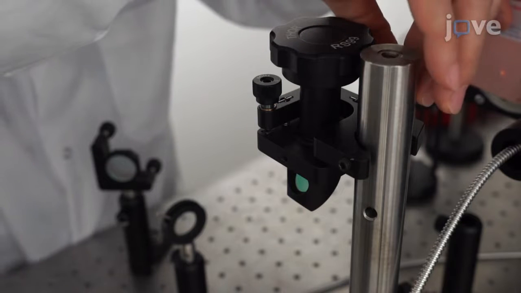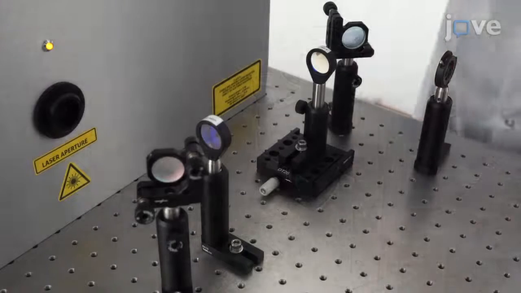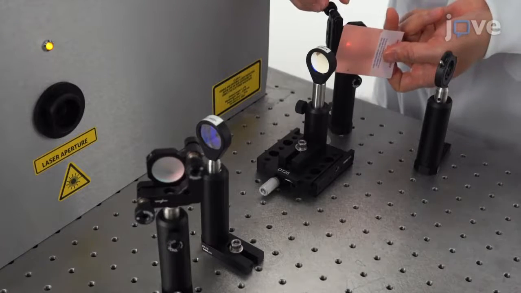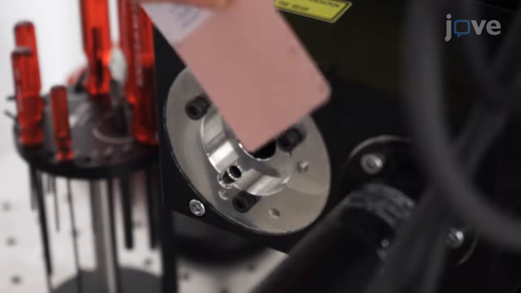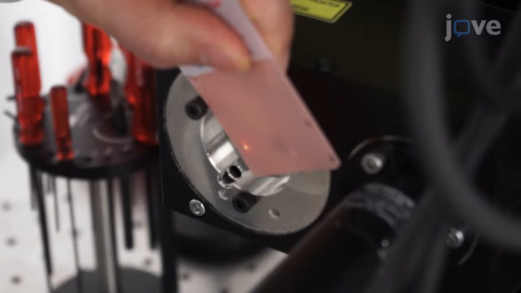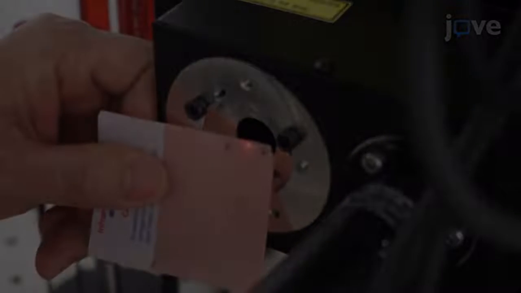Select the initial position and angle of each mirror such that the laser beam approximately hits the center of the mirror to launch the beam into the microscope, and use an empty port on the objective turret of the microscope to perform the coarse alignment. Place the power meter.